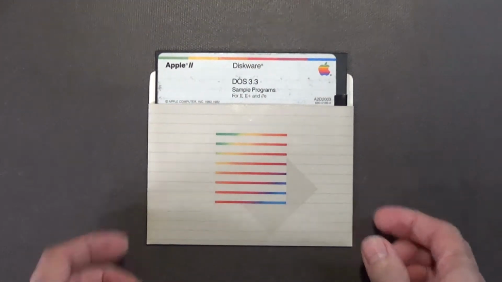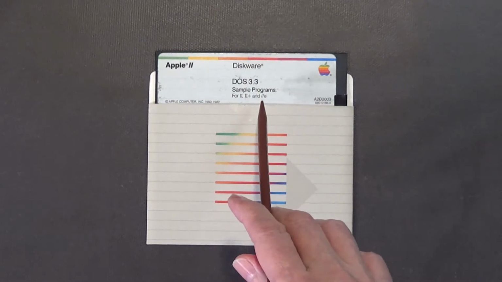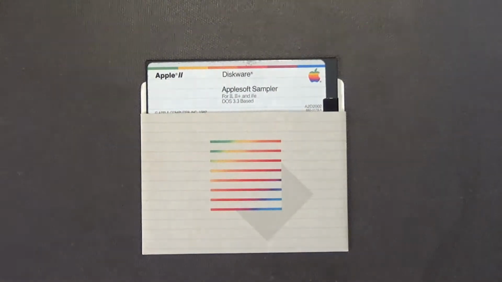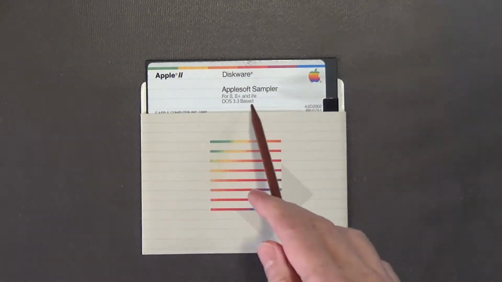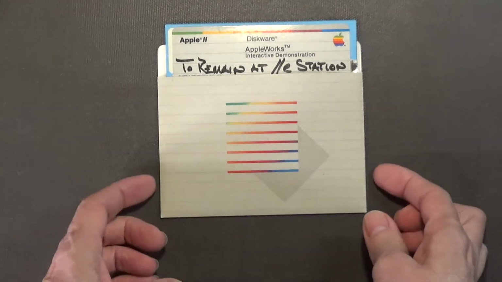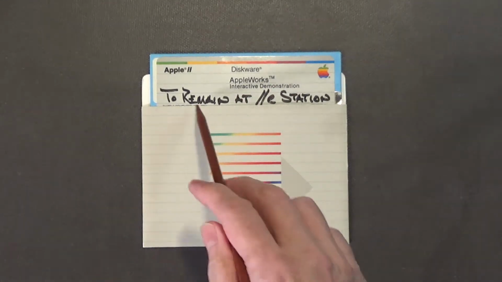And next we have the actual DOS 3.3 sample programs for 2, 2 Plus, and 2E. AppleSoft Sampler for 2, 2 Plus, and 2E, DOS 3.3 based. Some more diskware, Apple diskware. AppleWorks Interactive Demonstration to remain at 2E station.